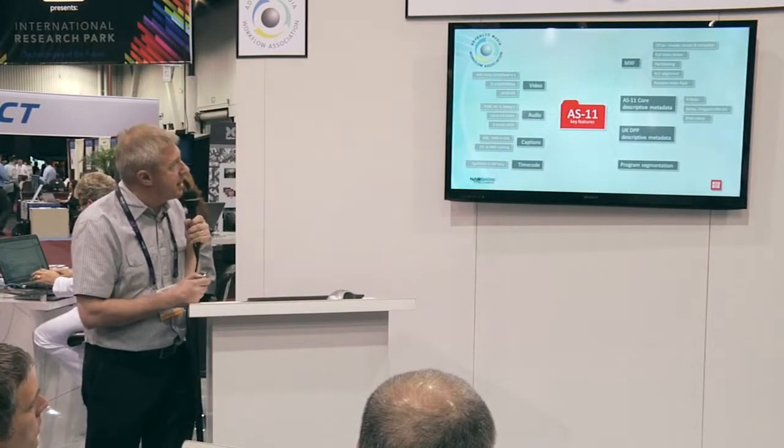So we said that AS-11 has a set of core descriptive metadata. This is a relatively small number of fields, just 9 of them. Things like series title and program title, and the name of the shim, which is going to be used in the AS-11 world to determine which are the parts of the specification set you're going to use.